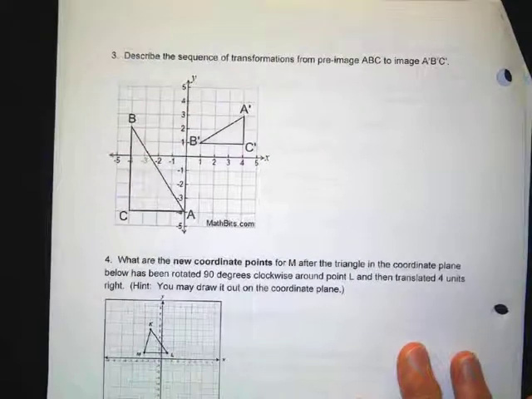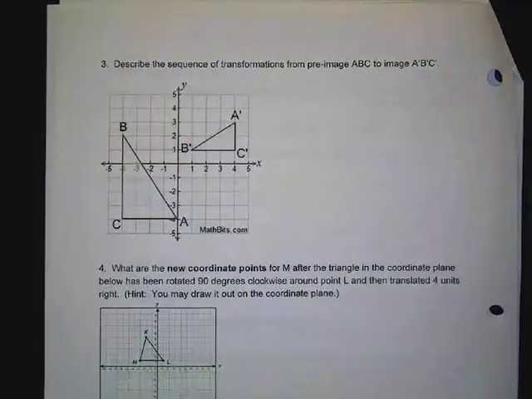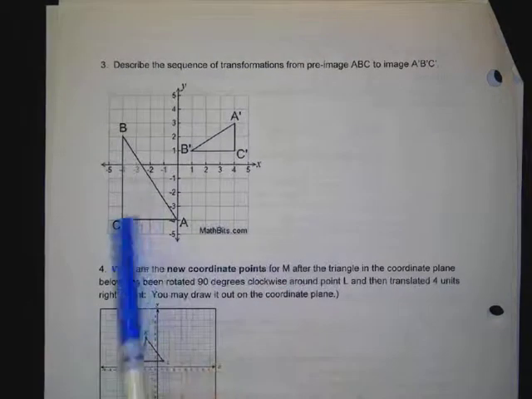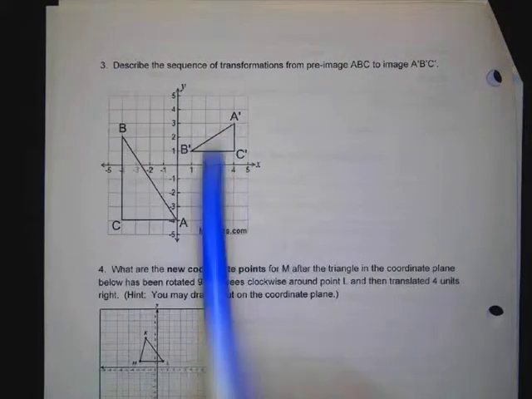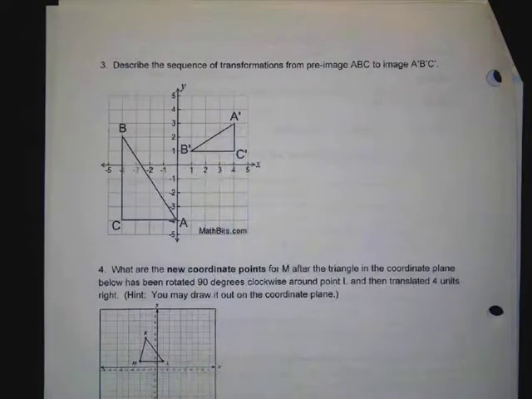Aren't we gonna rotate it? Do you want to come up here and present it? Can I talk from here? Okay, we're going to rotate it. Where are we going to rotate it from? Maybe we need a point.